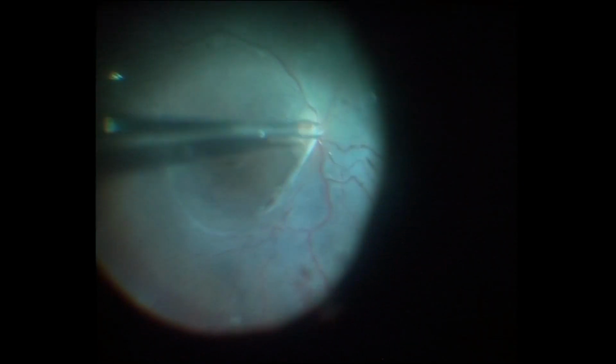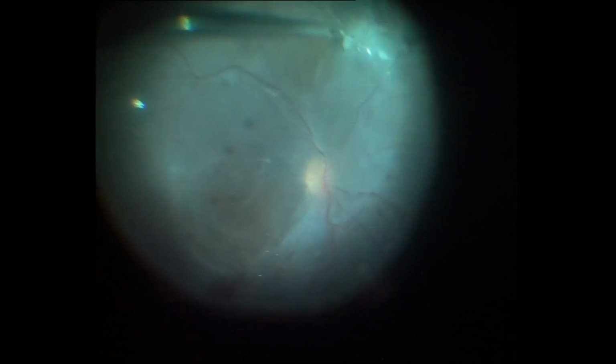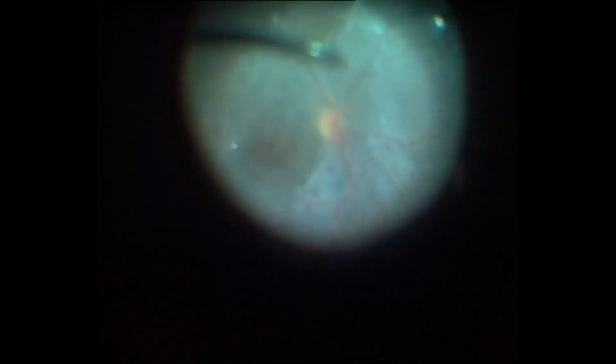Persistent posterior hyaloid was completely lifted up from the retinal surface using the forceps. This was followed by removing the hyaloid membranes using the vitrectomy cutter. Once the vitreous was removed, the surgeon created an inferior retinotomy.